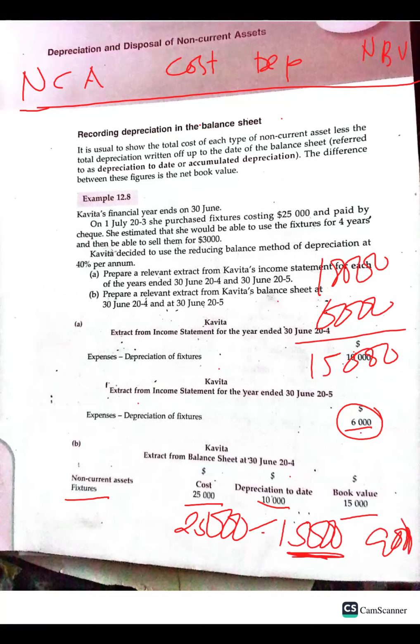Why 16,000? It's because every time we prepare the balance sheet, the total depreciation that we work with is the accumulated depreciation from the time the asset was bought up to date. That's why this is depreciation to date. So from the time the asset was acquired, we have lost a total value of 16,000. Is that clear?